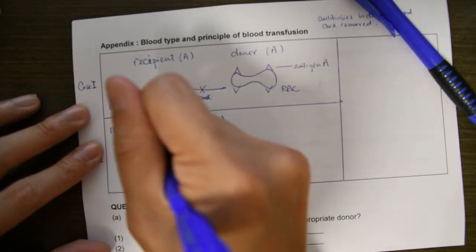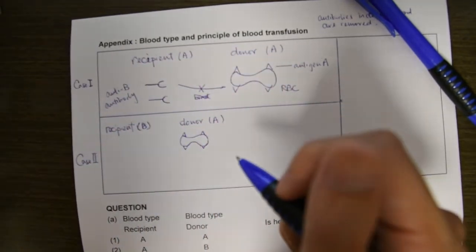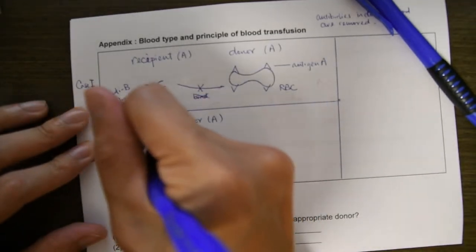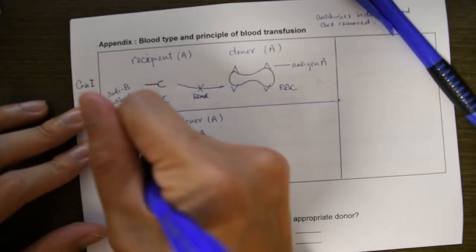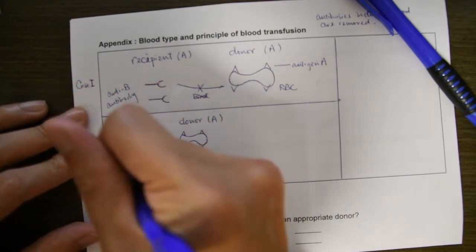But here, the recipient has blood group B, so they have anti-A antibody in their plasma.